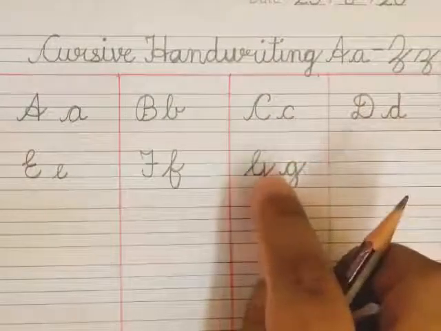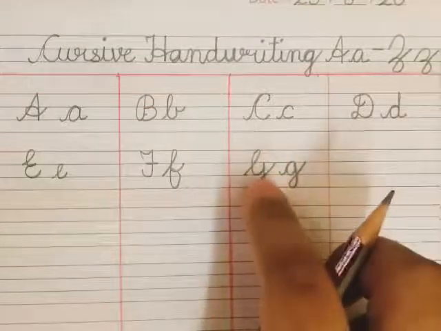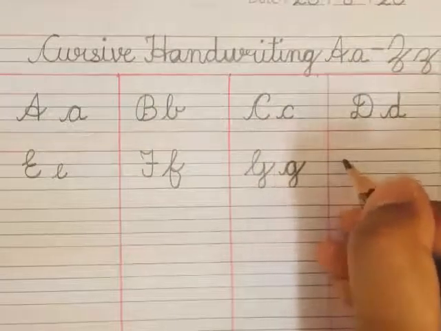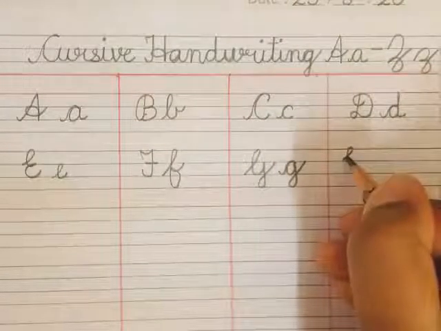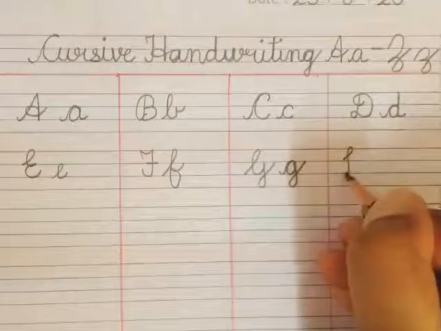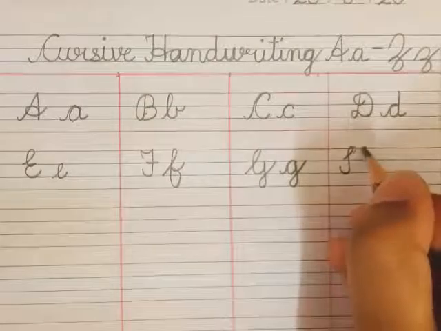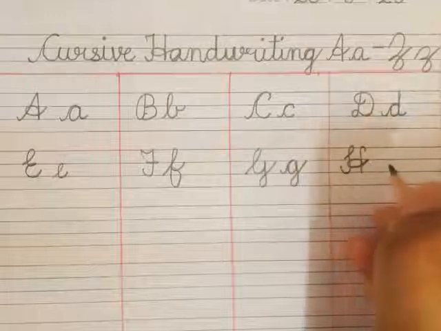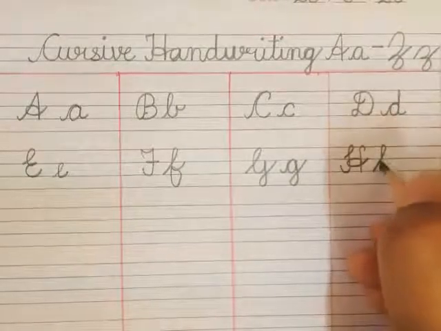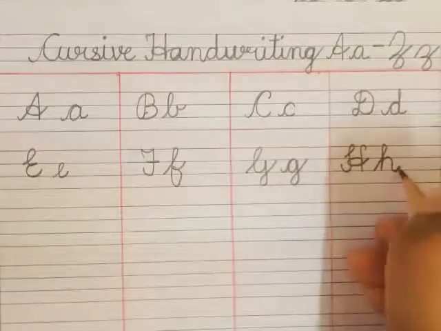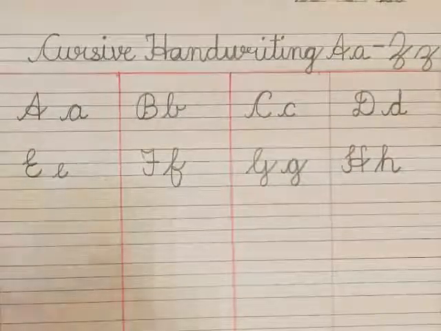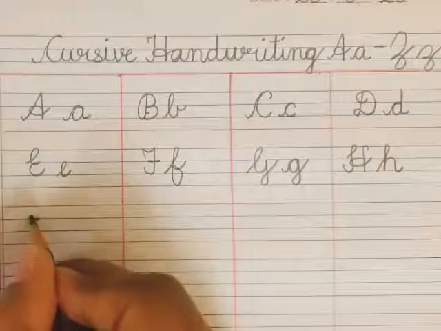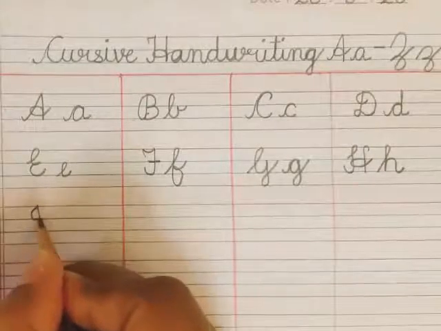Touch the line over here on both the ends of G. Next is H. H, small h. After H is I. We will start from the middle blue line. I.